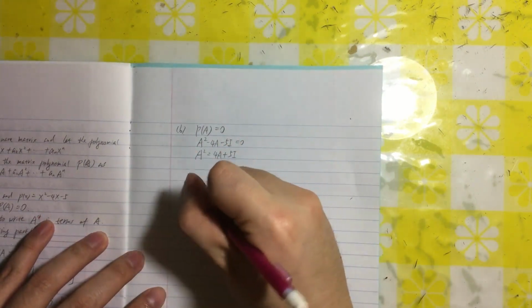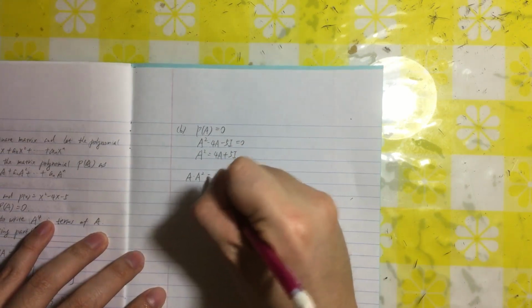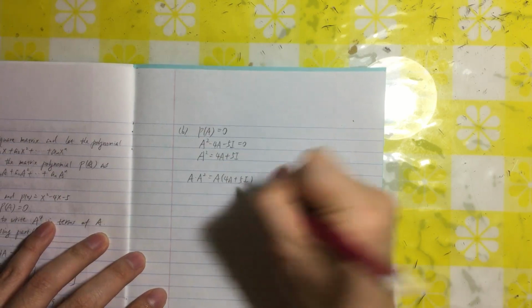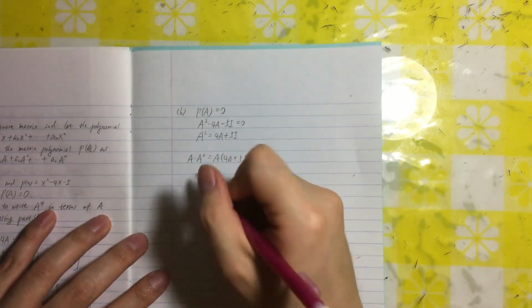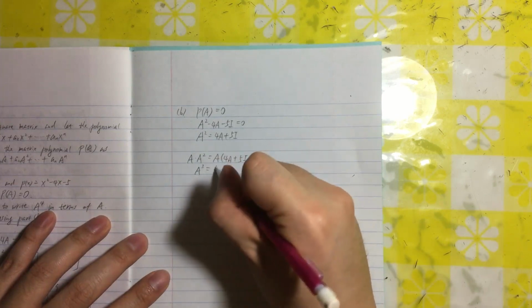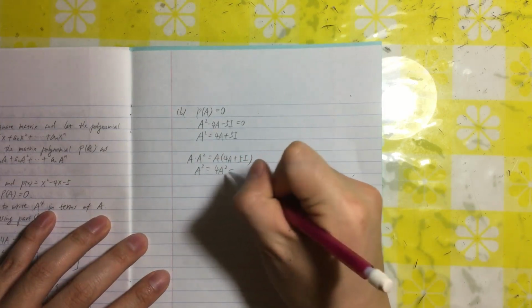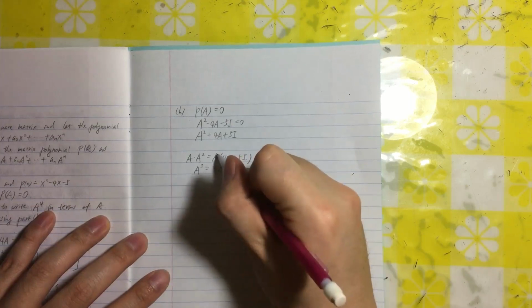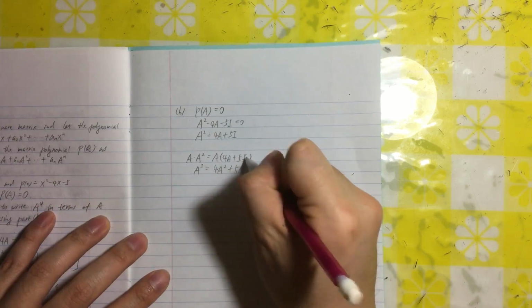If I multiply both sides by A, I get A times A squared equal to A times 4A plus 5I. A times A squared is A cubed. If I distribute A, I get 4A squared plus 5A. A times I is A.